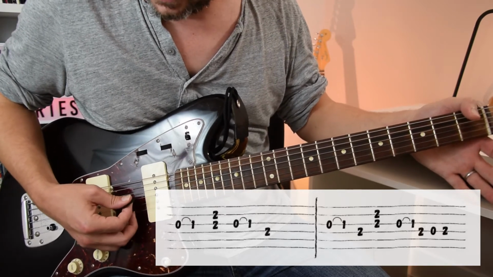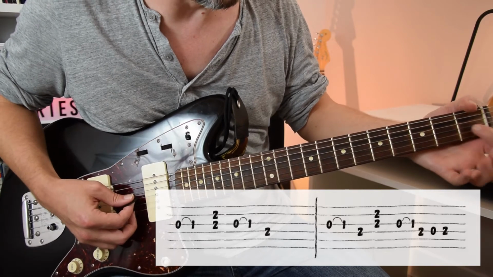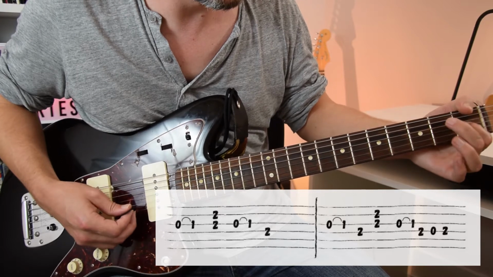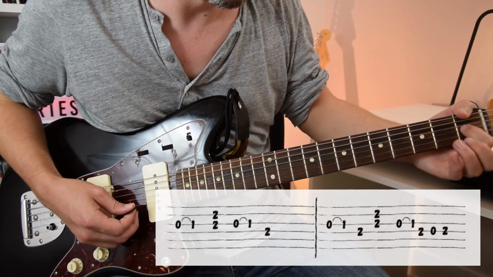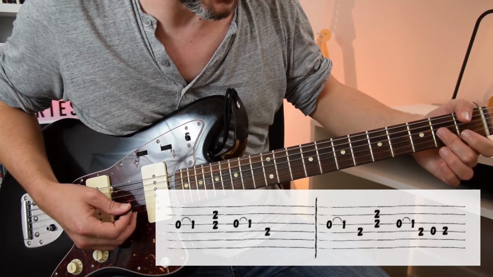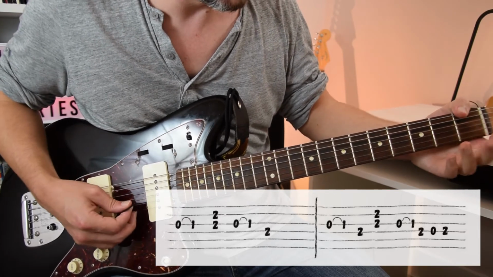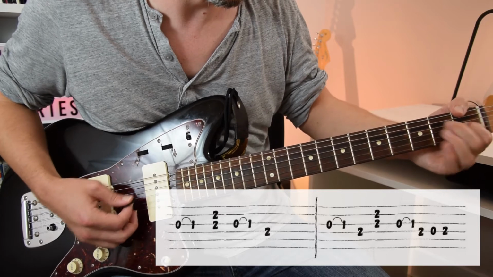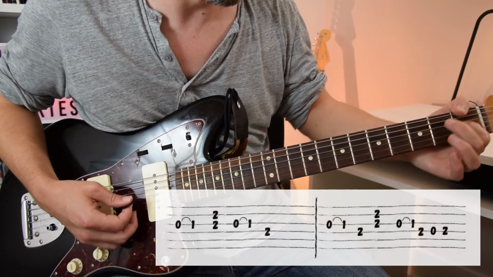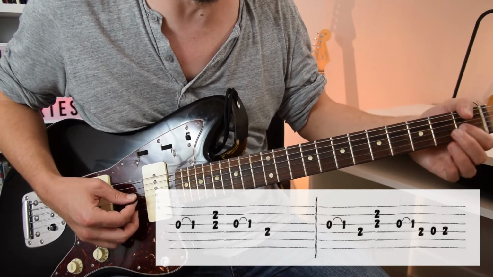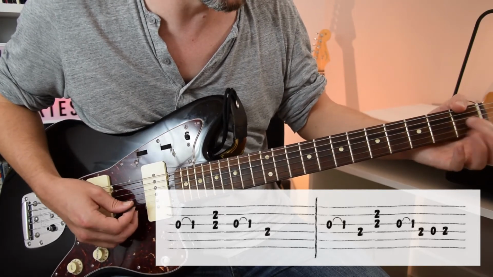So play them both together and hammer on the 1st fret of the G string. And then imagine you're playing an A. We want to play the 2nd fret on the G and the B. Back to hammering on that G string, 1st fret.